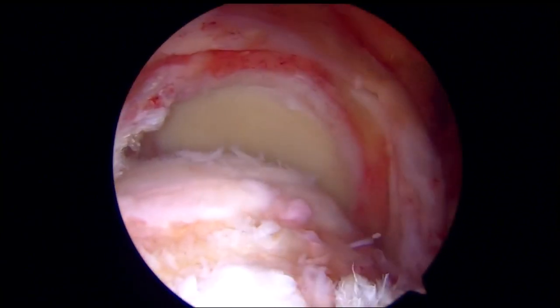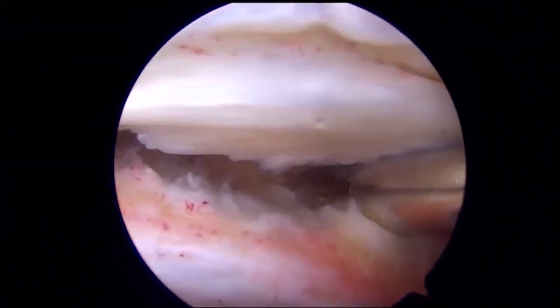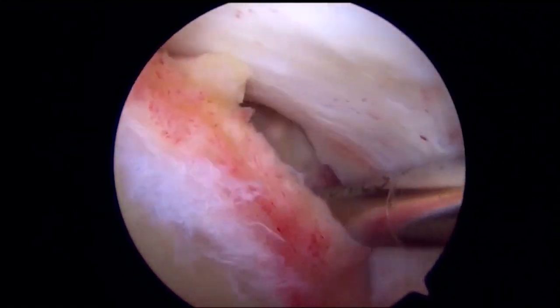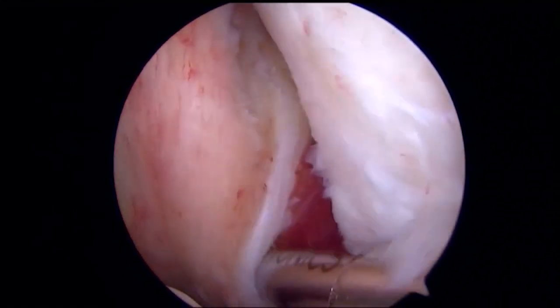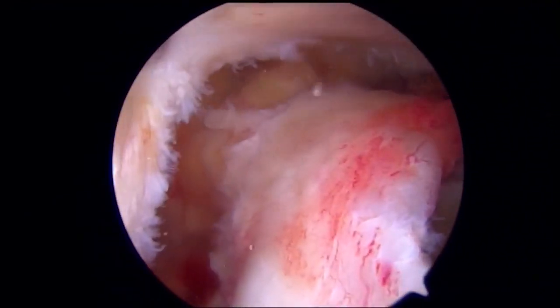In this example, a capsule release is shown, and its ability to lateralize the rotator cuff to some extent is demonstrated. One can see the glenoid to the left, the posterior capsule to the right, and we can see a 270-degree capsule release.